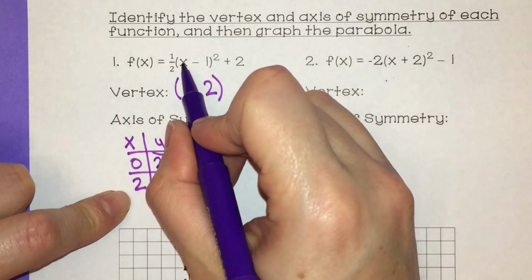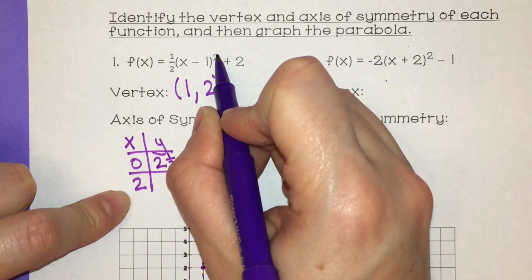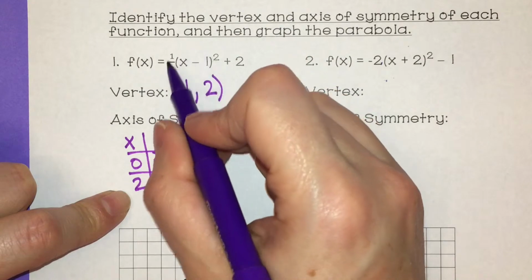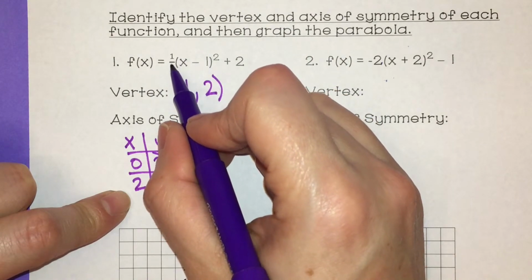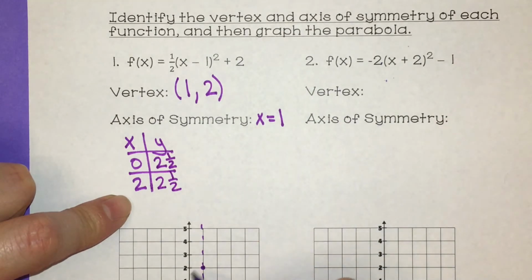Plug in 2. 2 minus 1 is 1. 1 squared is 1. 1 times 1/2 is 1/2. And 1/2 plus 2 is 2.5. So hopefully you got both of those. So when x is 0, y is 2.5. When x is 2, y is 2.5.